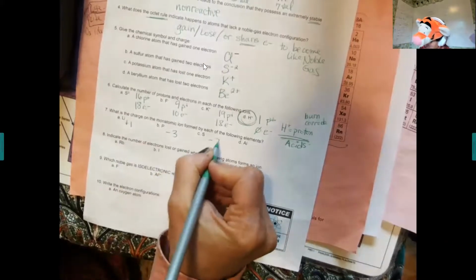All right, the charge: lithium is a +1, phosphorus is a -3, sulfur would be a -2, and aluminum is a +3. Now, if you're still having trouble with that, I would actually tell all of you to make the time for office hours over the next several days, because this lab is a whole language that we're going to be doing.